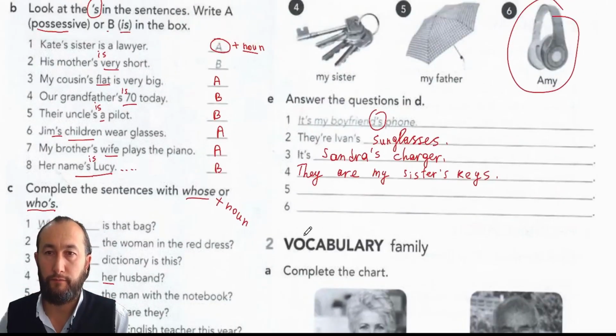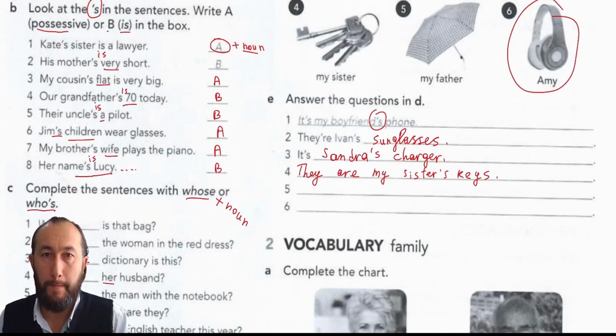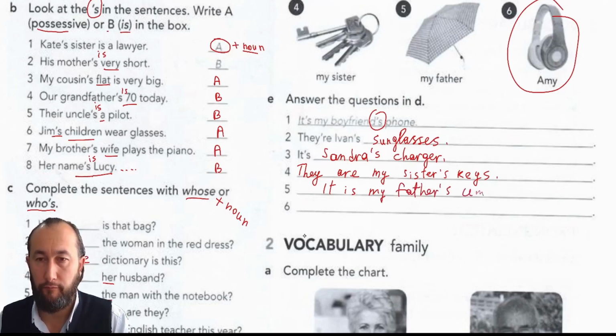So number 5, my father. So it is umbrella. So it is my father's umbrella. That's it.